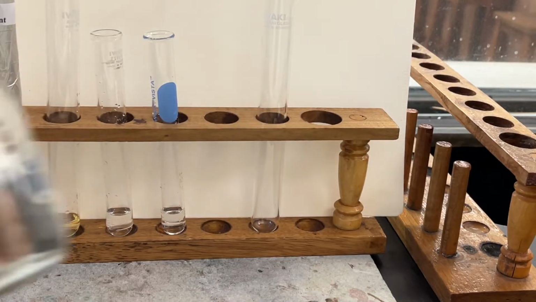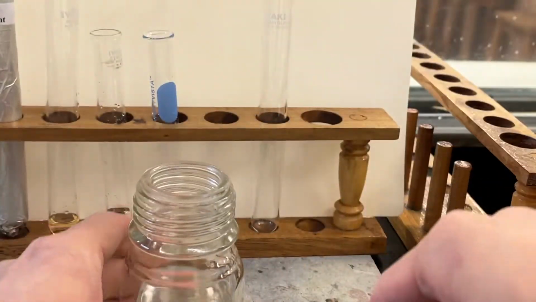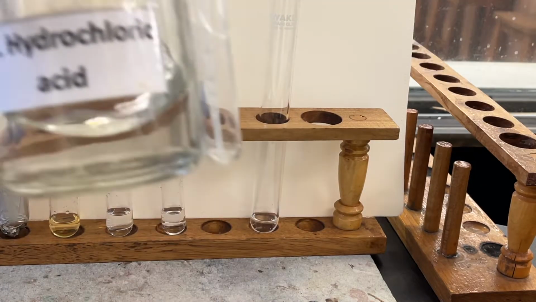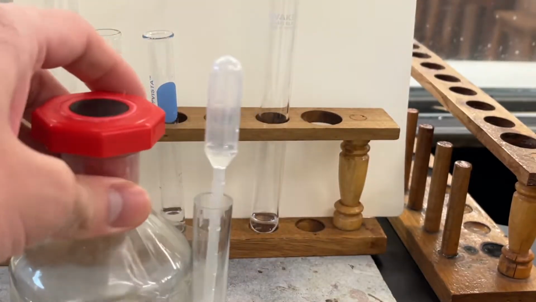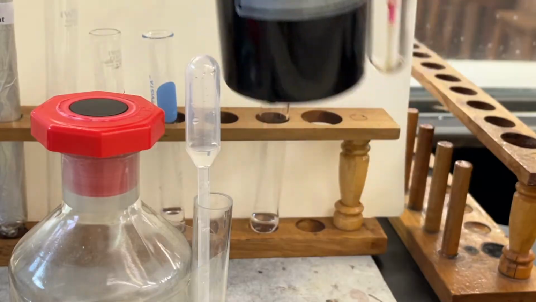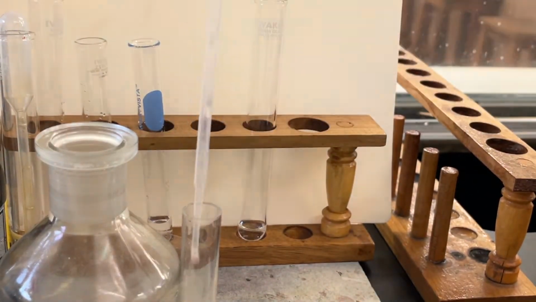For the last experiment, add a few drops of hex-1-ene into a test tube. Next, add a few drops of acid solution, followed by a few drops of potassium permanganate solution.